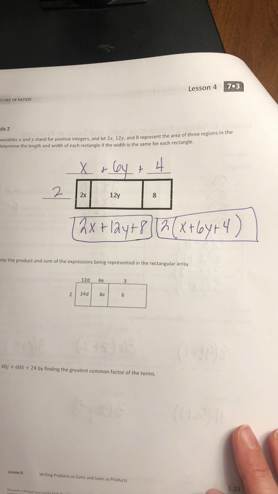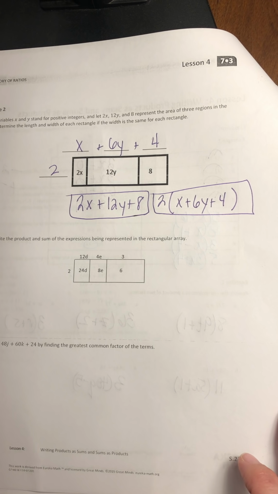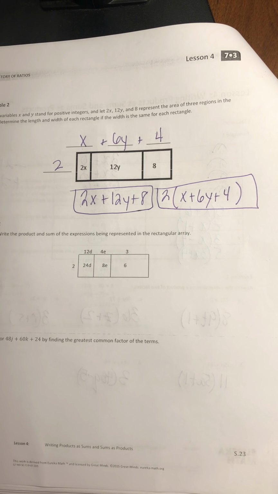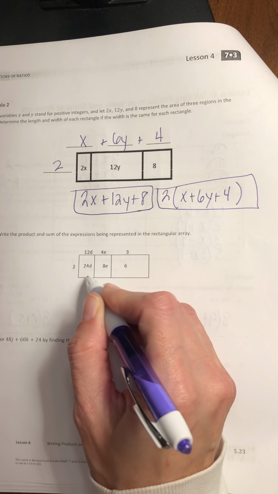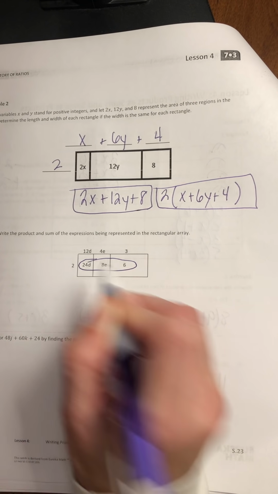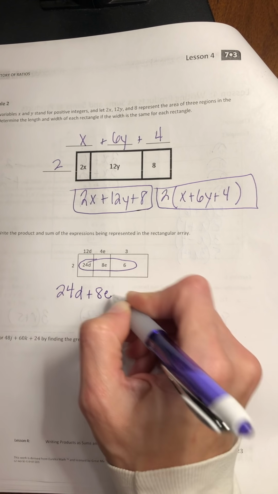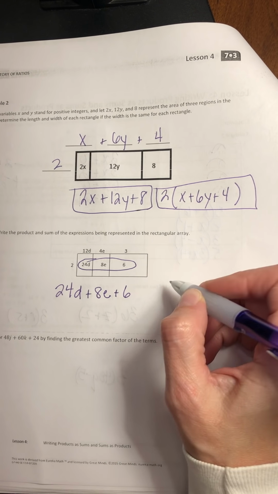Let's try exercise 2. Write the product and the sum of the expressions as represented in the rectangular array. This is just like what we did, so if you would pause and do it, that would be great. If we're going to write it as a sum, then all we have to do is add those 3 together. If we're going to write it as a product, that means we have to multiply.